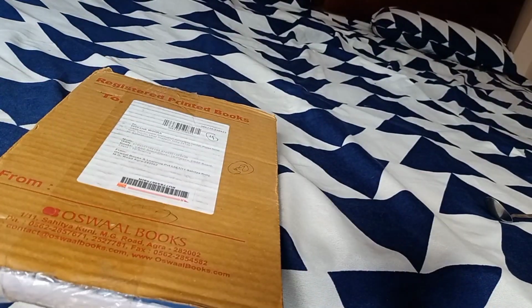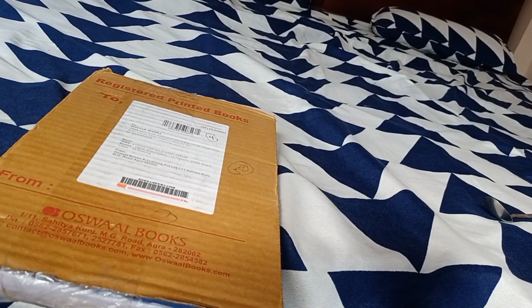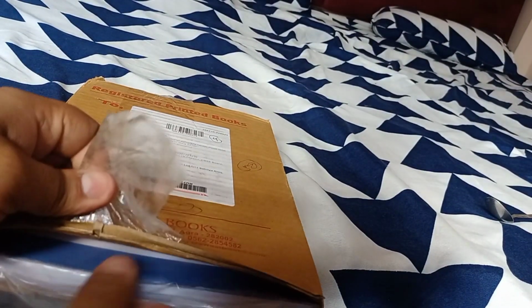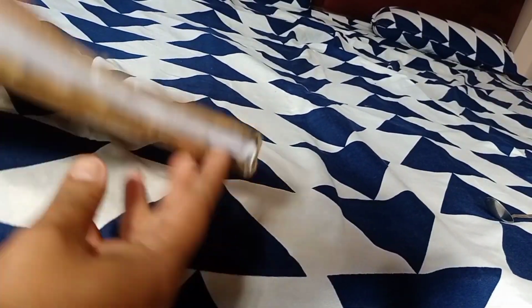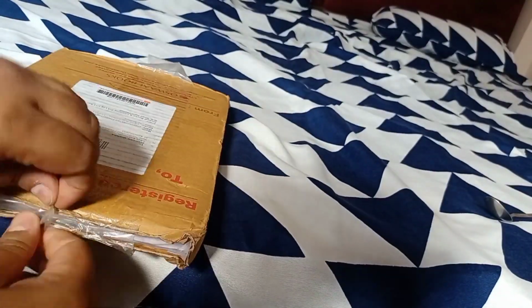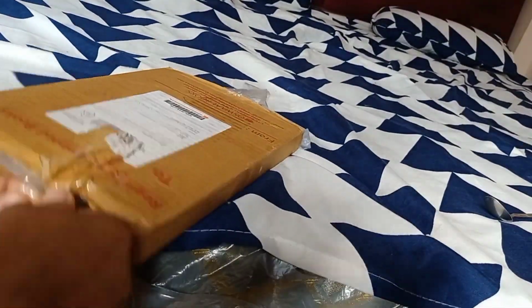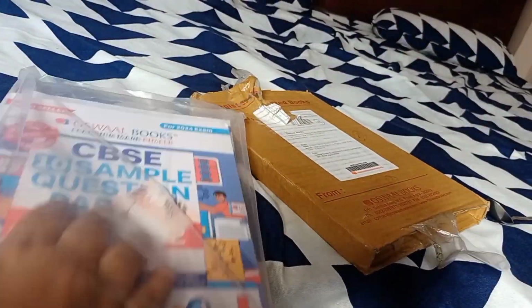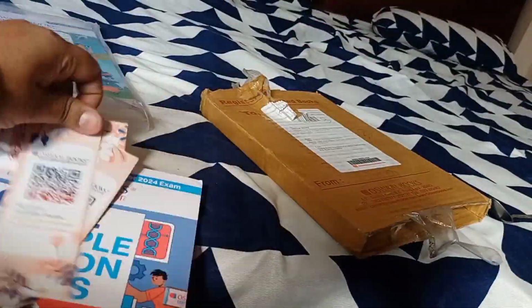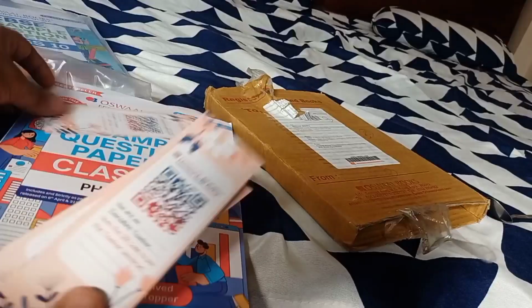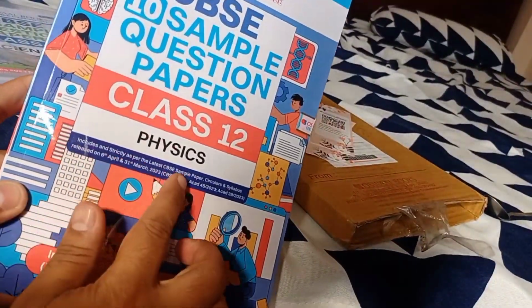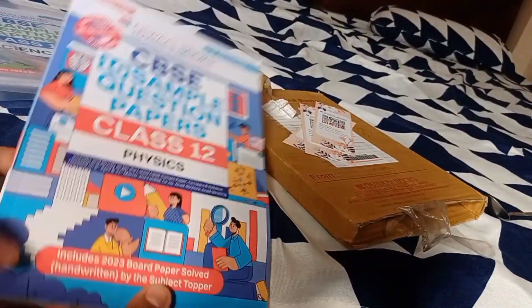Today I am going to unbox a book that was sent to me by Oswaal Publishers as a teacher's specimen copy. This book contains physics sample papers for class 10th and 12th CBSE board examination. I will tell you what this book contains, what types of questions it has, and my suggestion whether to buy this book or not.